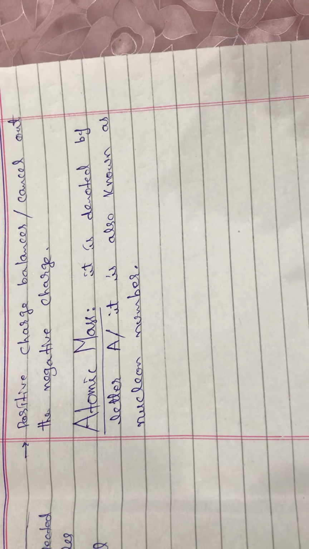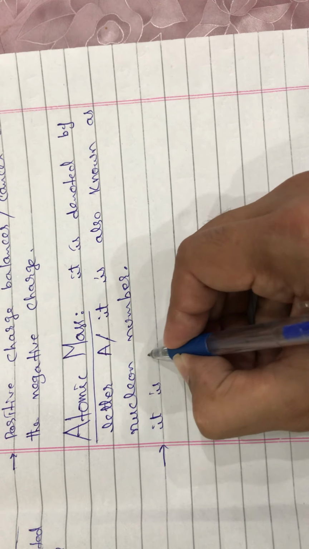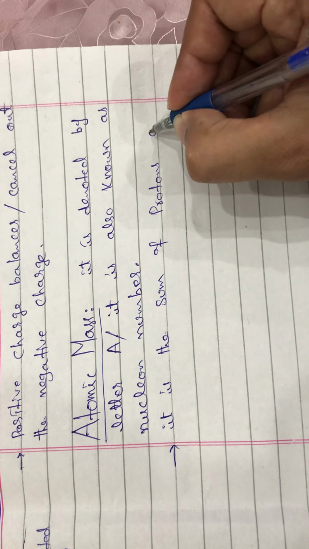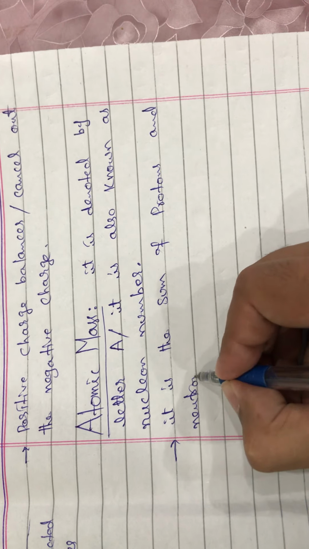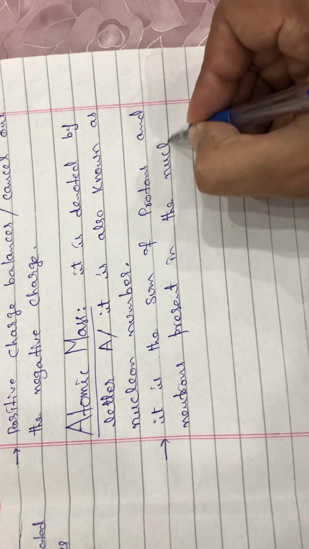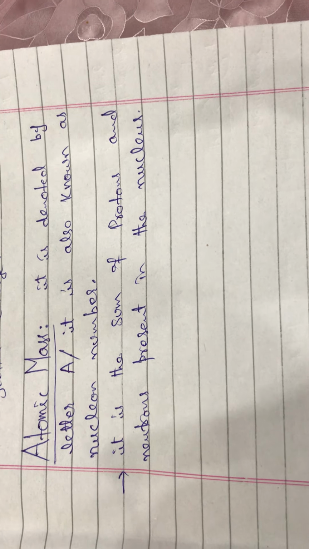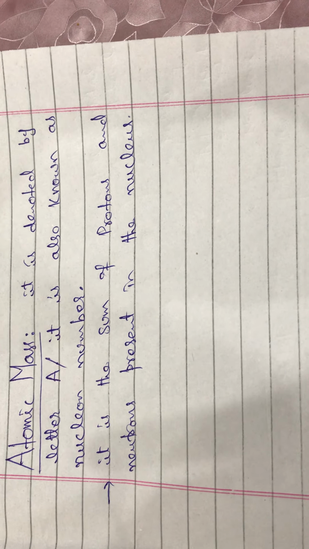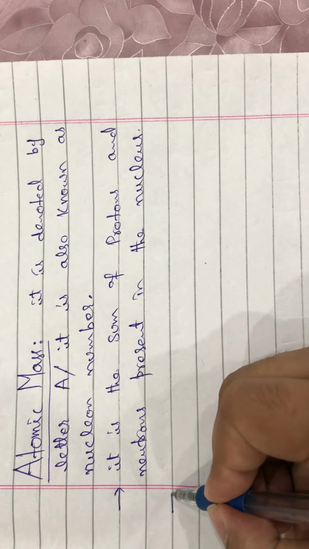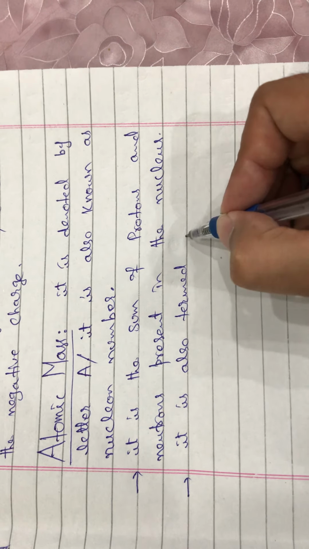So what atomic mass is? Actually, atomic mass is the sum of protons and neutrons present in the nucleus, and we also call it mass number.